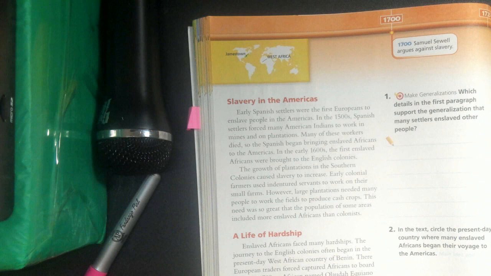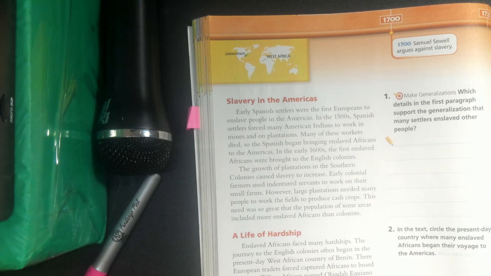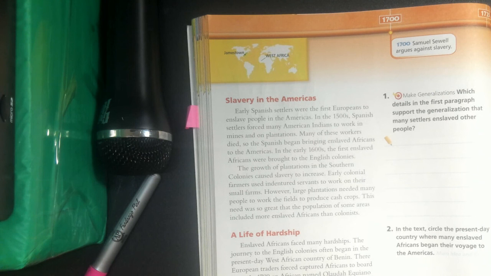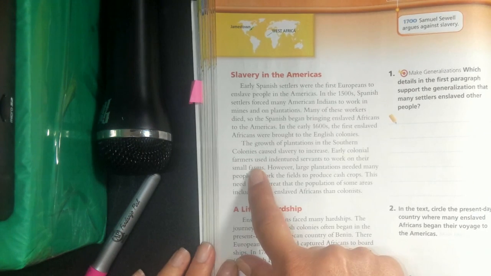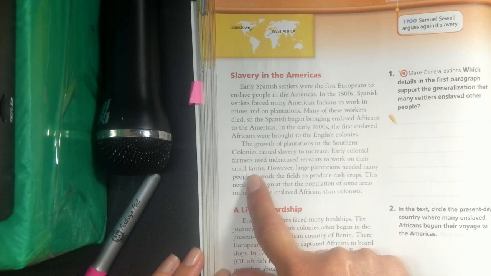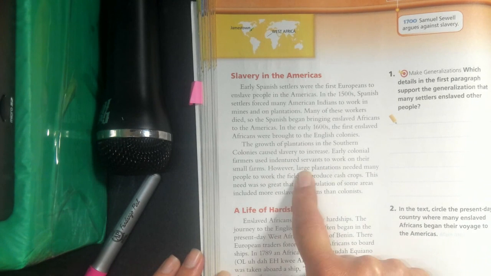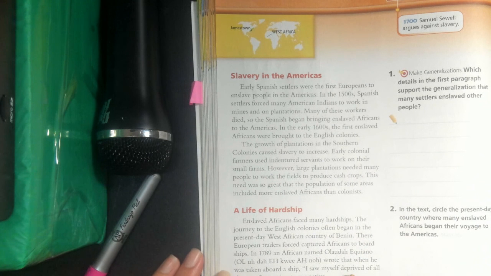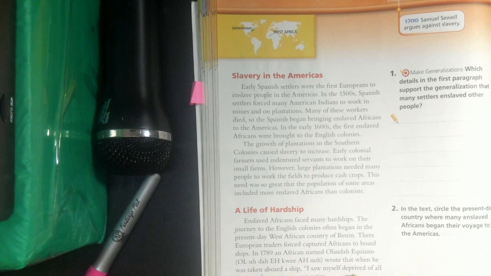The growth of plantations in the southern colonies caused slavery to increase. Early colonial farmers used indentured servants to work on their small farms. However, large plantations needed many people to work the fields to produce cash crops. This need was so great that the population of some areas included more enslaved Africans than colonists.